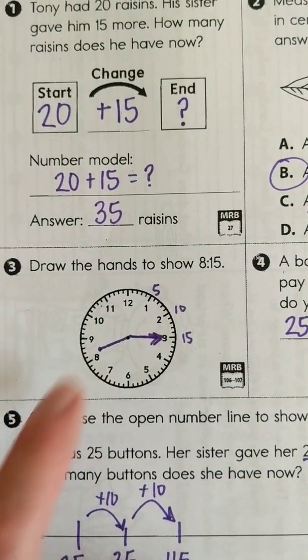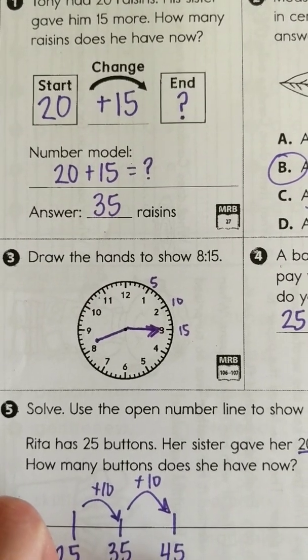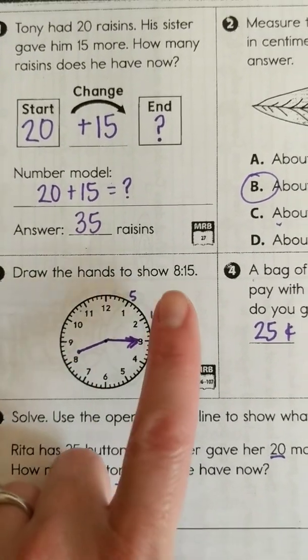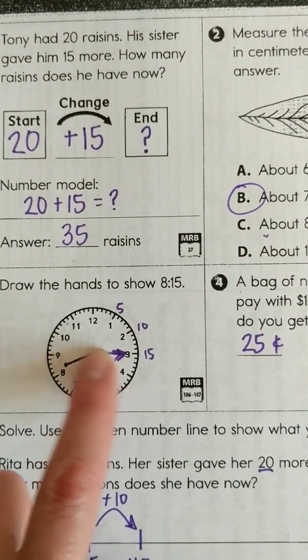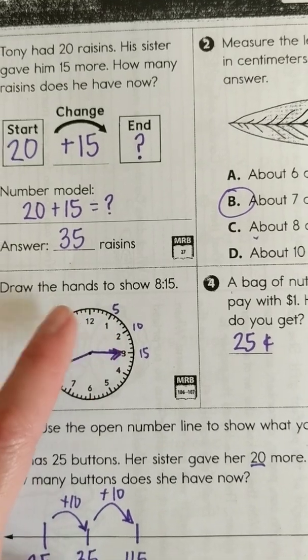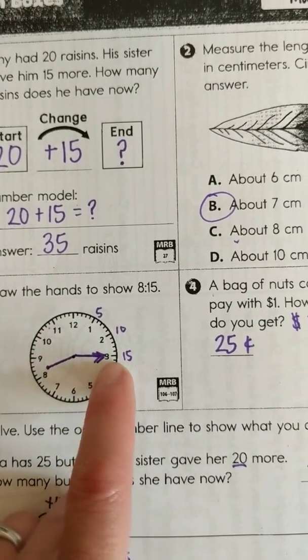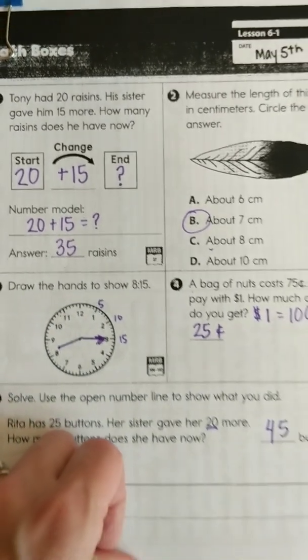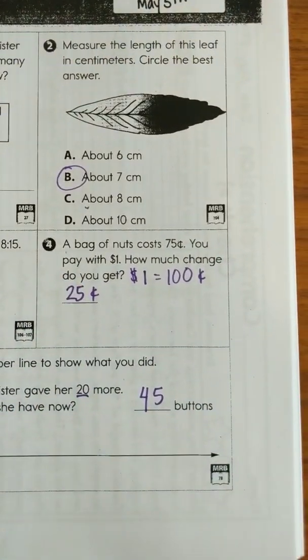Okay, so we drew our hour hand before we paused the video. So we had our hour hand just after the 8 o'clock because it's a little bit after 8. And then my minute hand needs to be pointing at the 3. Because remember, every big number is 5 minutes. So 5, 10, 15. And I put the little arrow at the end to show that that is my minute hand. Okay?